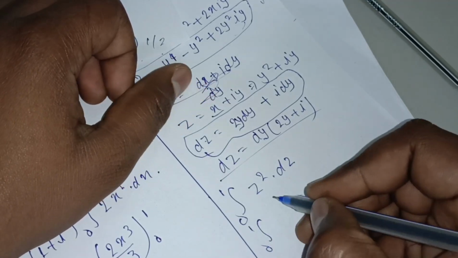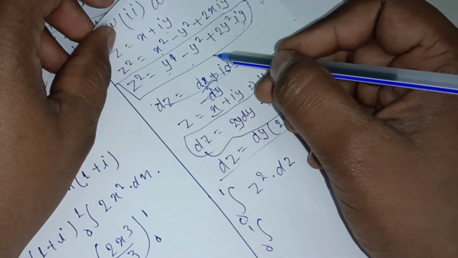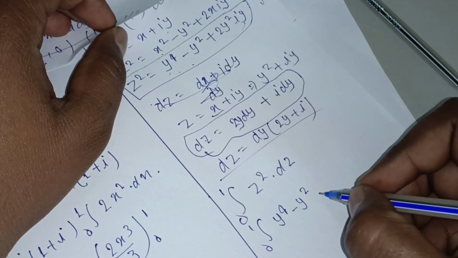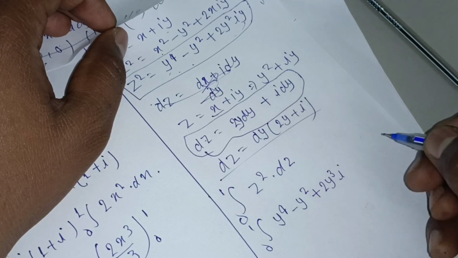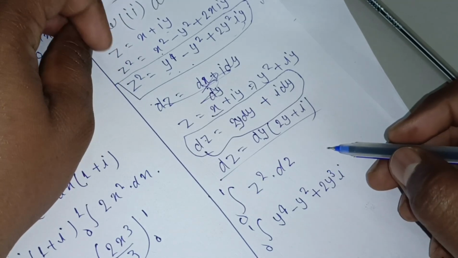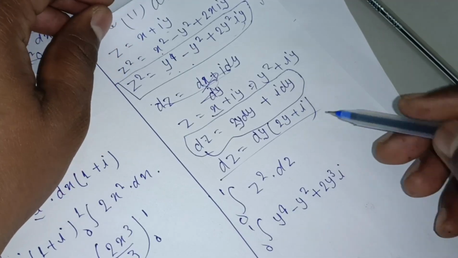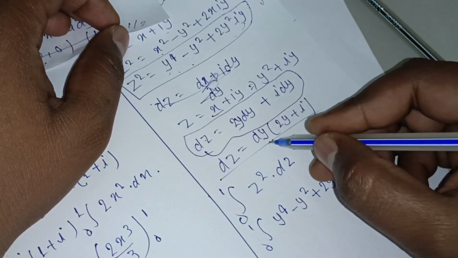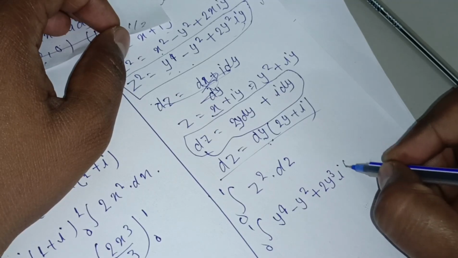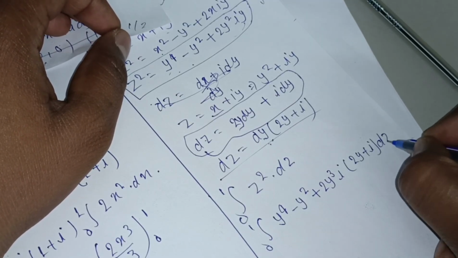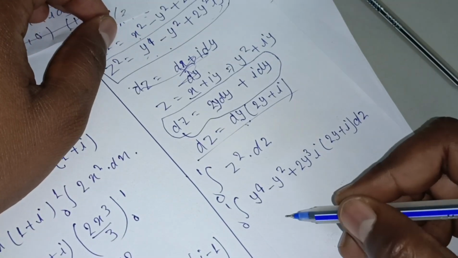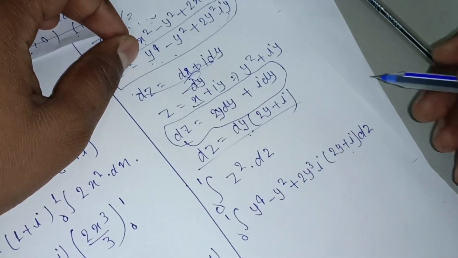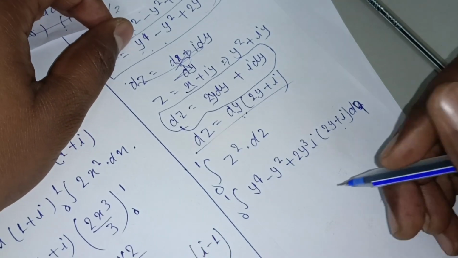So from 0 to 1, z square is this: y to the power 4 minus y square plus 2y cube iota, and dz is 2y plus iota, dy. So it is dy, not dz. So now simply we have to integrate it.